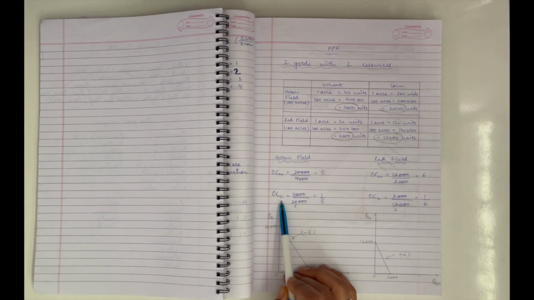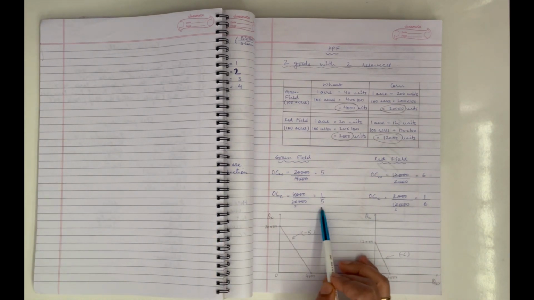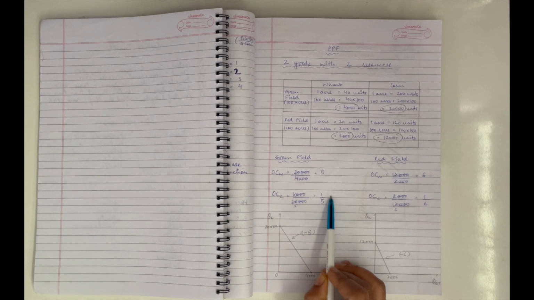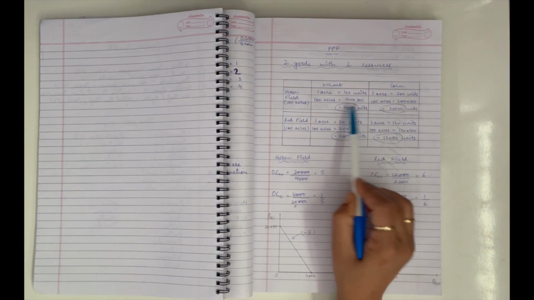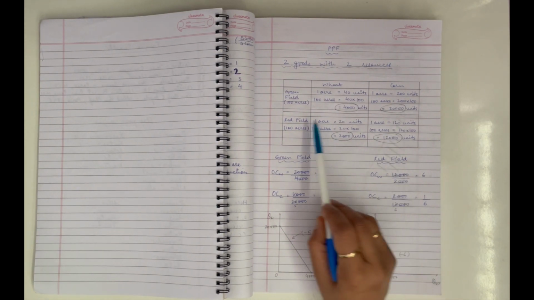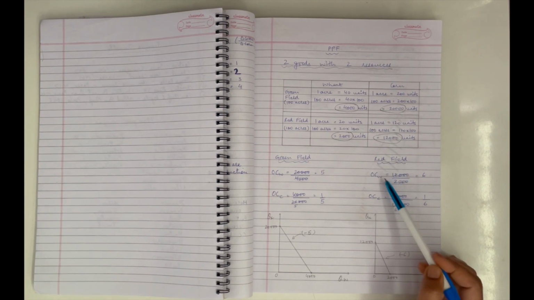The opportunity cost for corn would just be the reciprocal, as I explained in my previous videos, so it would be 1/5. This means that for every unit of corn, I have to sacrifice 1/5 unit of wheat. Alright? So this is for the green field, where I've calculated the opportunity cost for both goods. Similarly, I calculate the opportunity cost for the red field for both goods.